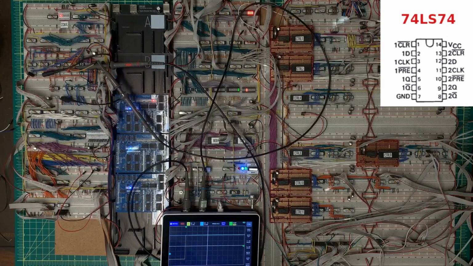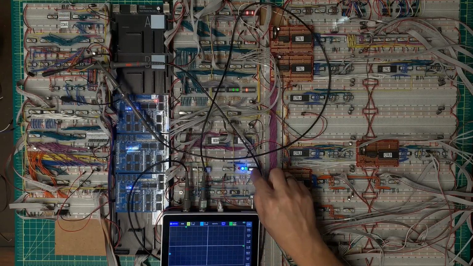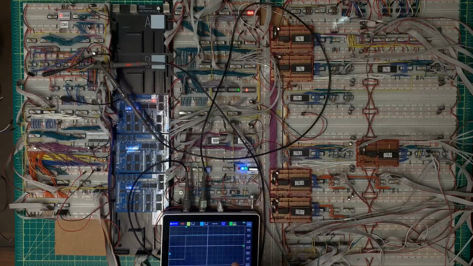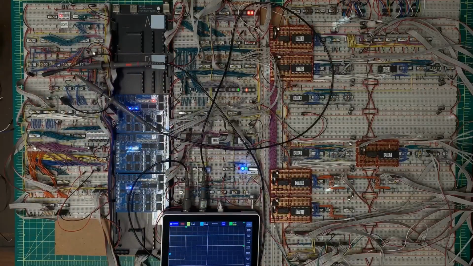So my yellow trace is my latch, and it's latching while the value is high. I think I need a wider time frame for that. Let's try that again. It's not going anywhere other than high. Let's see here. That was supposed to be carry. Oh, I might have been playing with the zero flag.